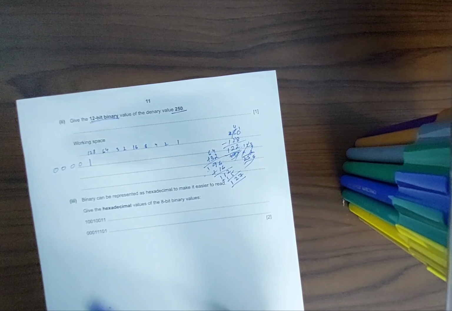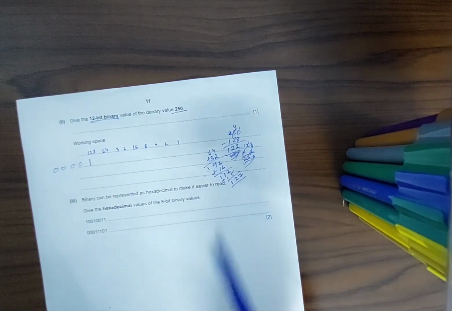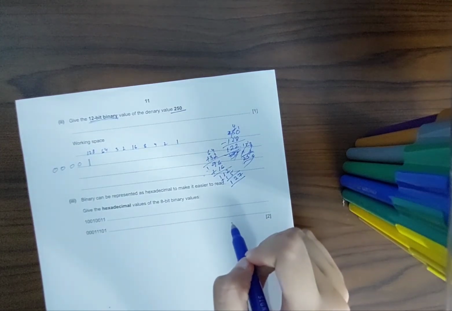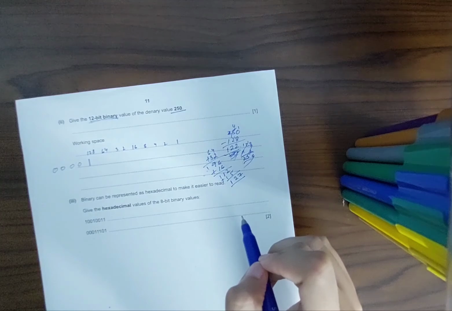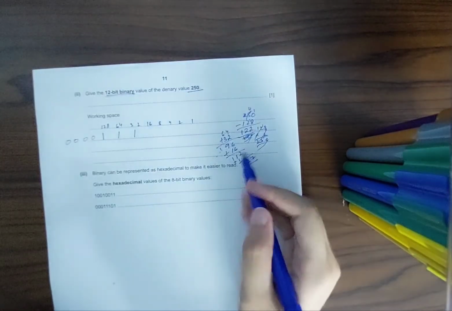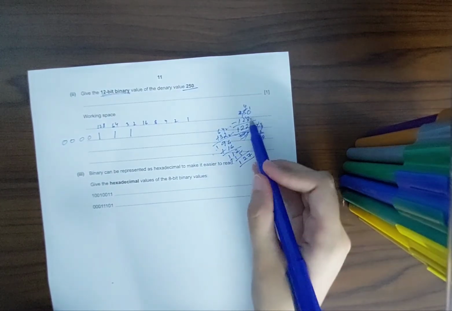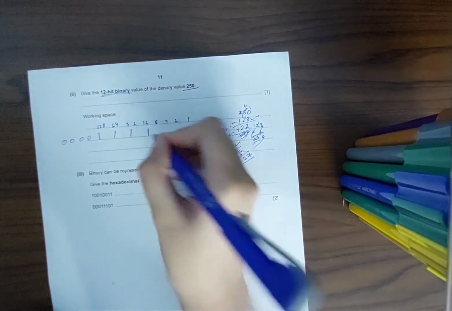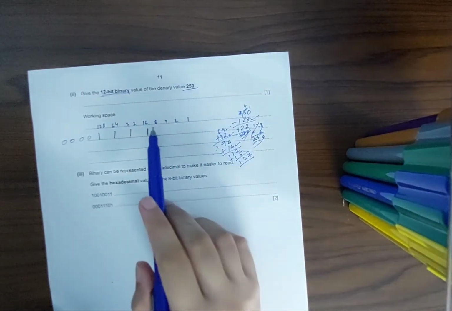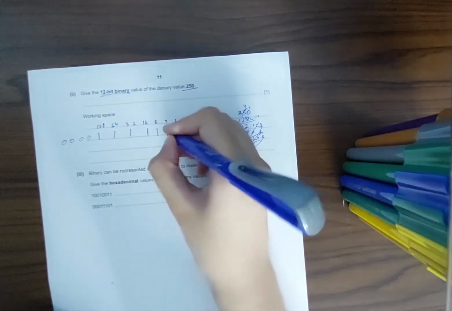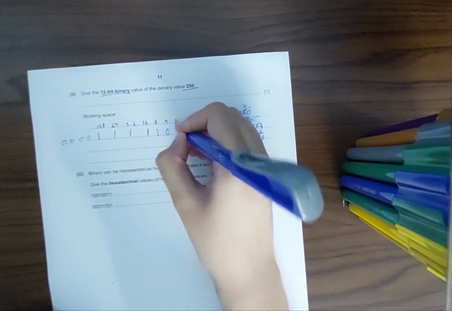So we need to subtract 5 from here. We're dealing with 64 plus 32, and 128 was also there. Then 16 was also there, and then we added 15. So we need to subtract 5 from here. So let's put over here a 0 and 0.